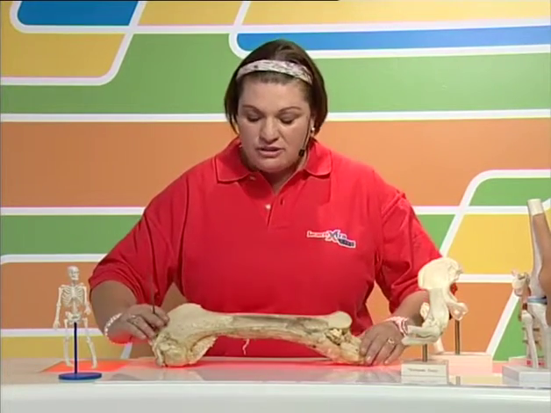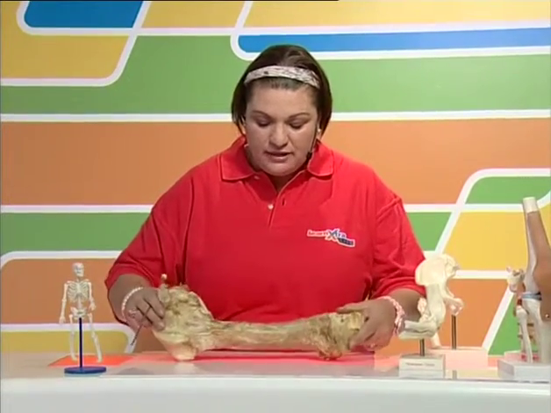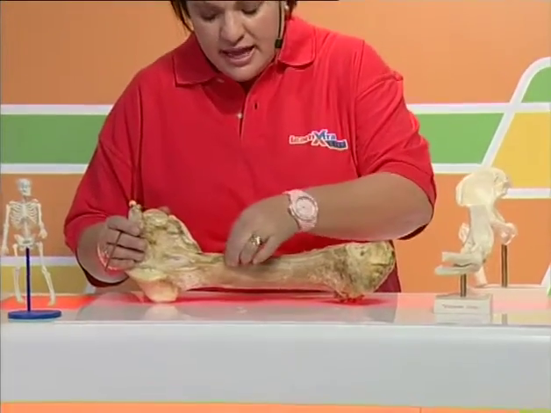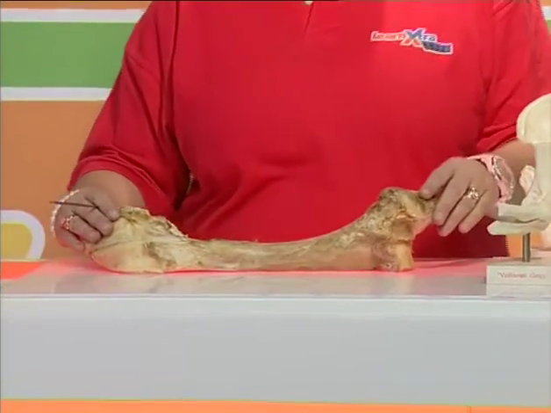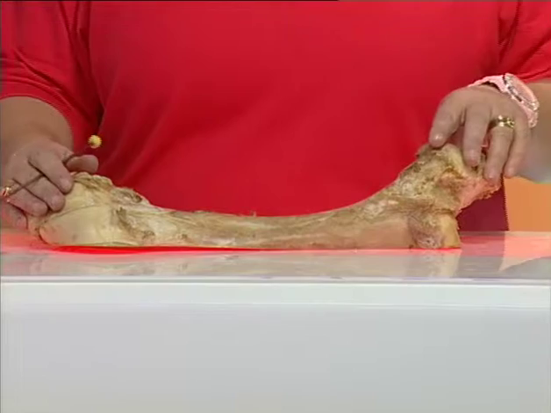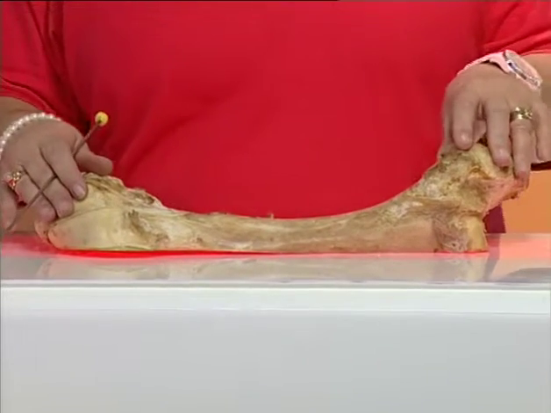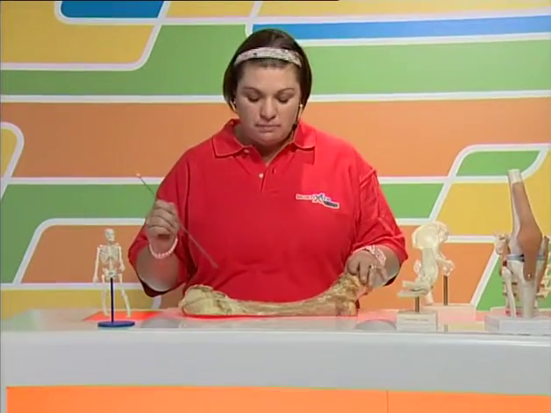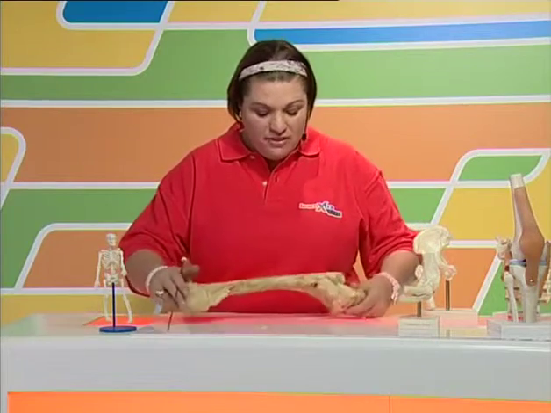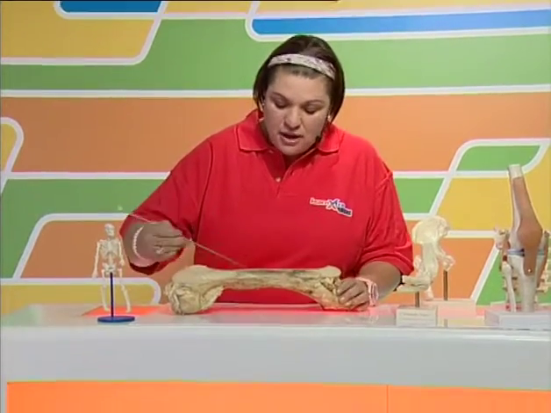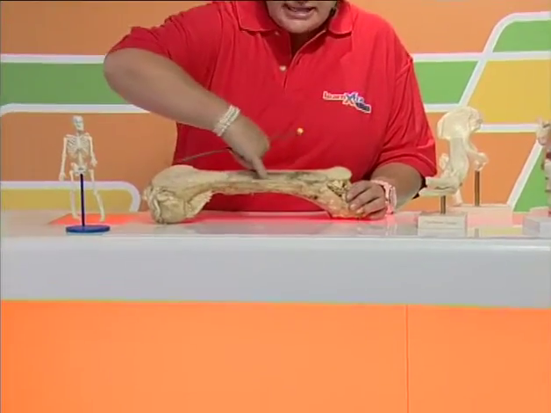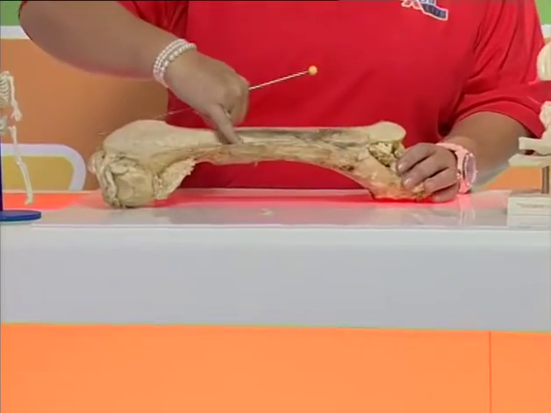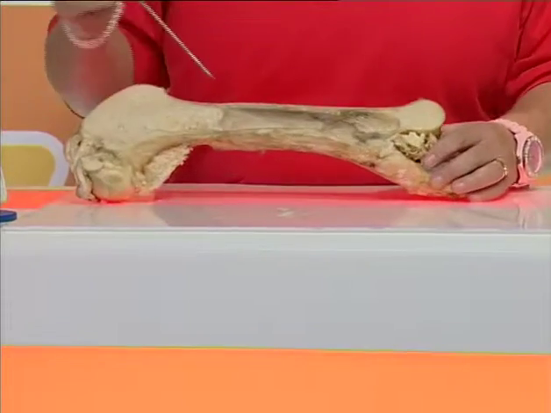Then if we go outside again, you will see over here that the bone is surrounded by a nice, tough, fibrous outer layer, and that is called the periosteum. Remember, when we use the word os, that always refers to bone. The periosteum on the outside makes the bone nice and firm. On the inside, you can't see it as much, but it's nice and smooth. That layer is not as tough as the one on the outside.